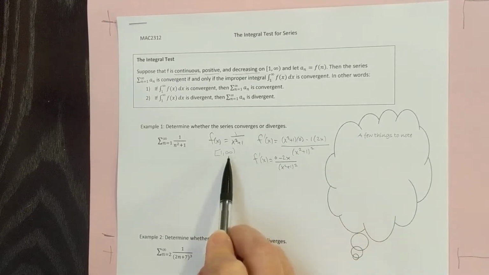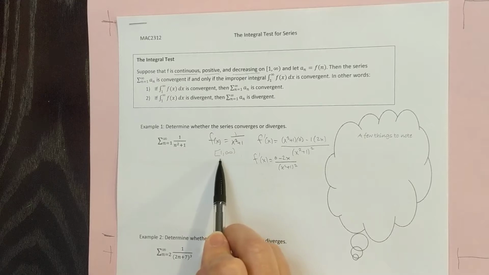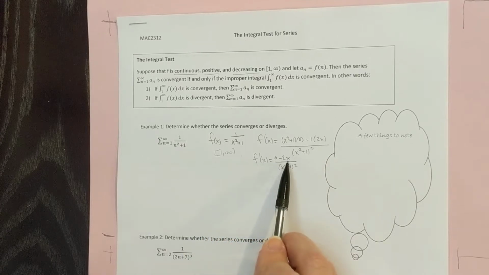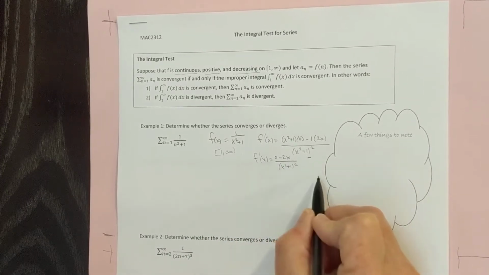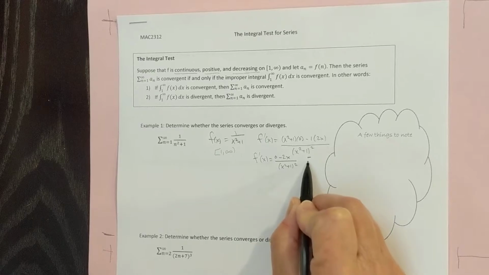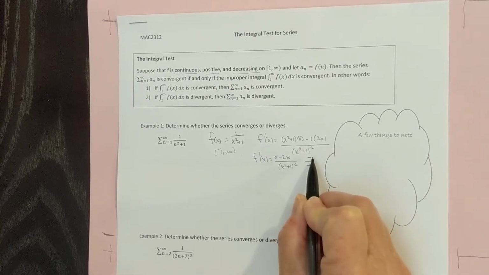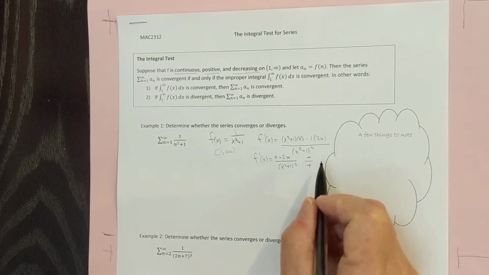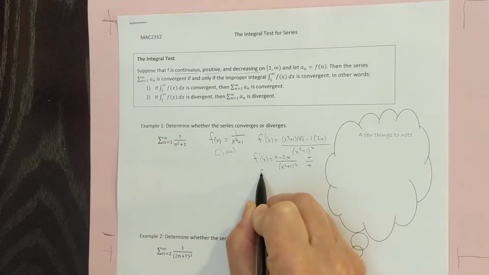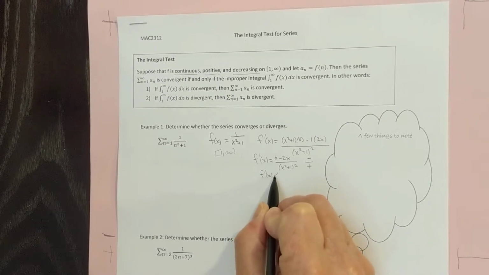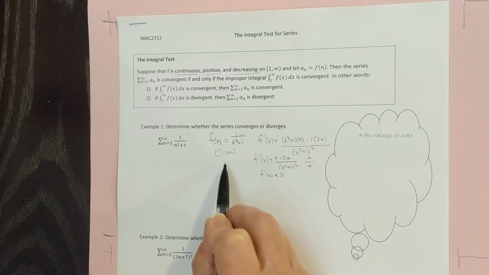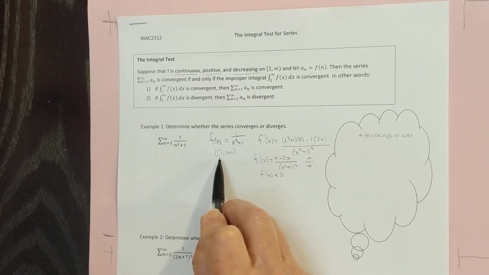Well, if we're looking at terms from 1 to infinity, and we are, if you put any x values in 1 to infinity, negative 2 times that is going to yield a negative number in the numerator. And something squared is going to be positive. So we're looking always at a negative divided by a positive, which means that f prime of x is always negative on this interval.